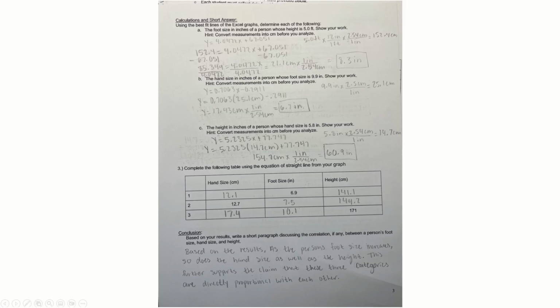And since we already have the x value, now we're looking for the y value. So we want to go ahead and plug this value, 25.1 centimeters, into the x value from the equation, and we do the calculations. And again, they want us to find the measurements in inches, so we want to convert the centimeters back into inches. So that gives us 6.7 inches.